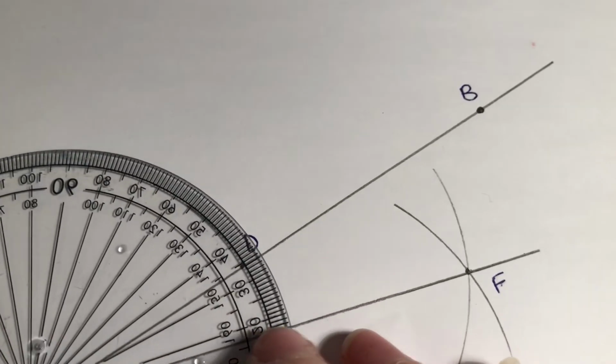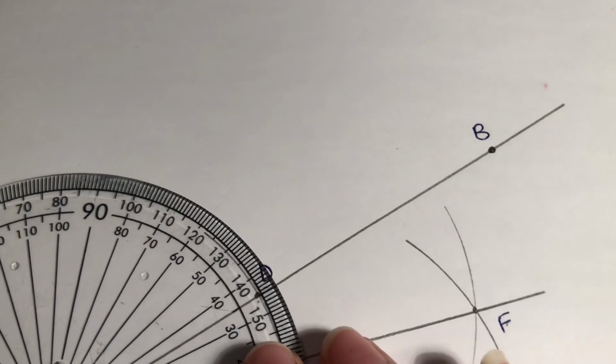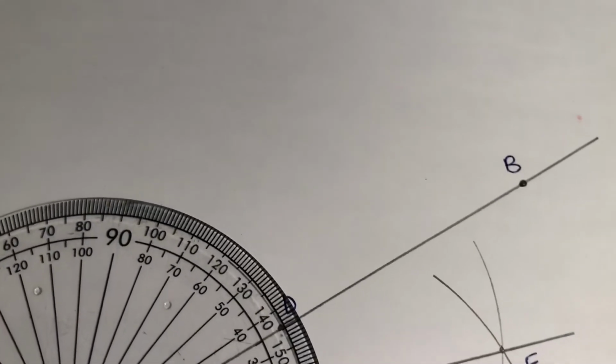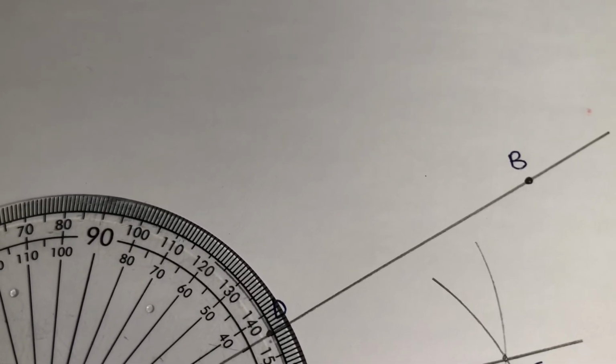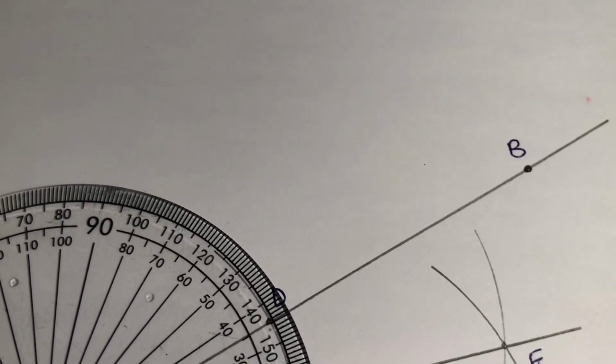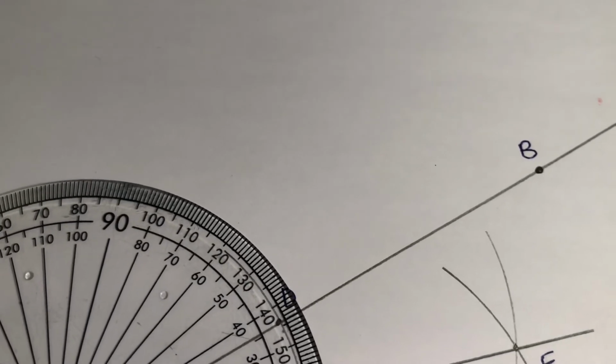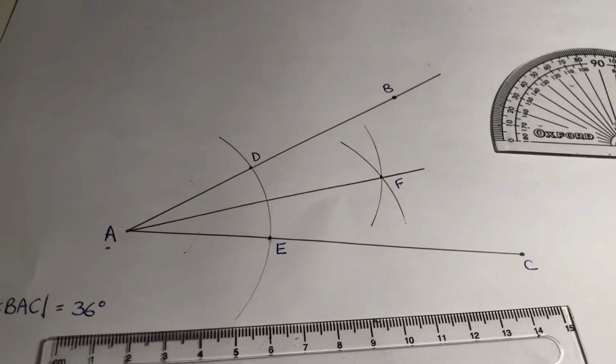So we can line up our center mark and see which 0 our baseline is traveling through. It's the inner scale, and I can see exactly there is 15, 16, 17, 18 degrees, exactly as we had decided earlier.